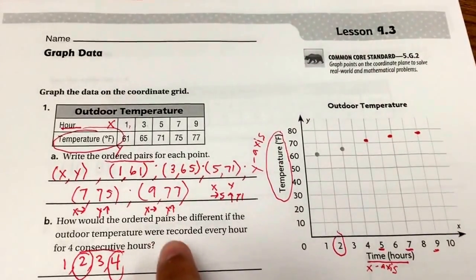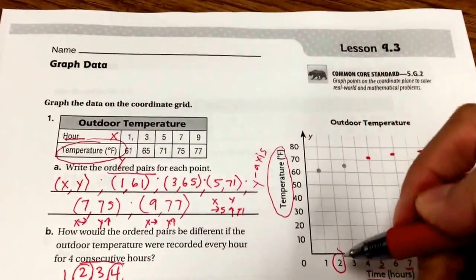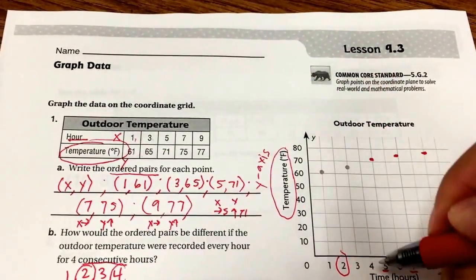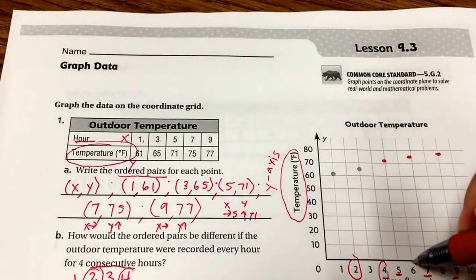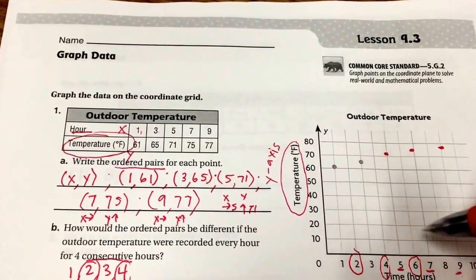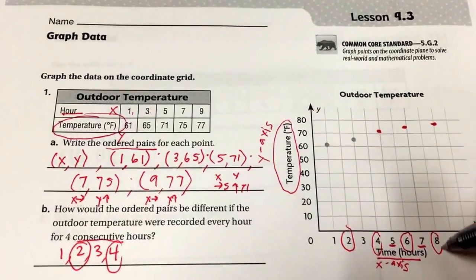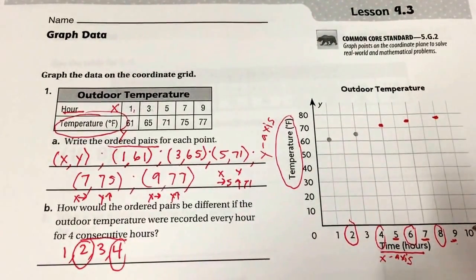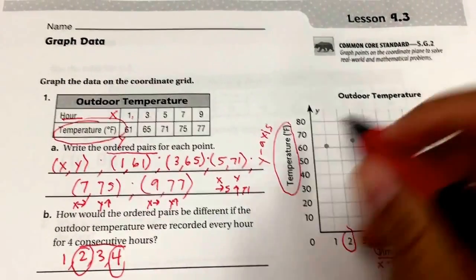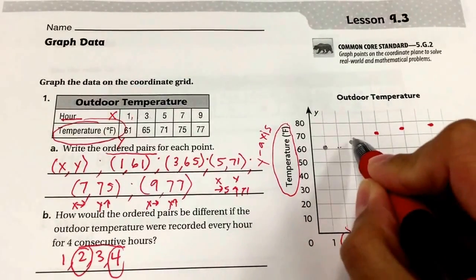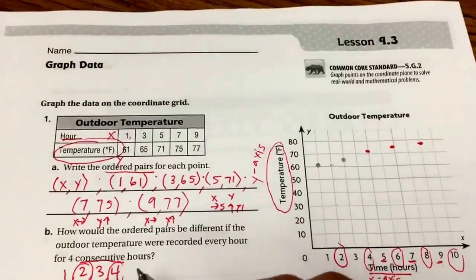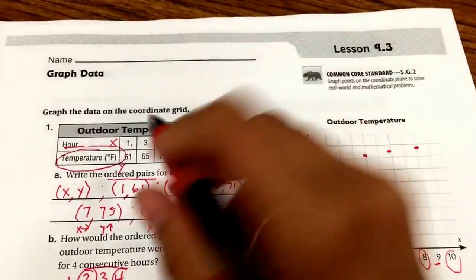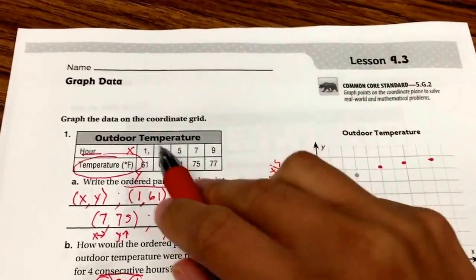So how would the ordered pairs be different? You would have a value right here. You would have a value right here. You see how there's no dot here? You would have a dot, a value right here. You would have a dot along here if we didn't skip. Because look at right now. Boom, skip. Boom, skip. Boom, skip. Boom. We're skipping things. Why? Because we didn't record anything at the 2nd hour. We didn't record information at the 4th hour.